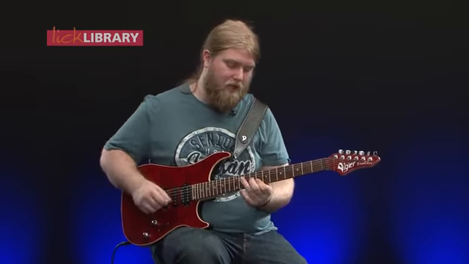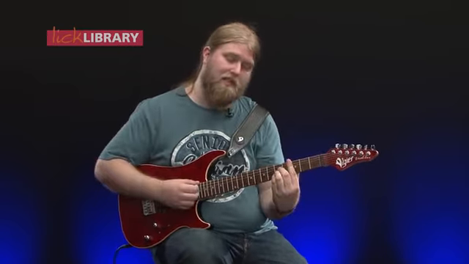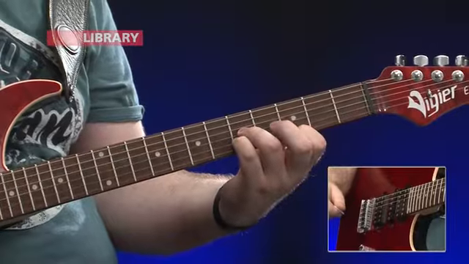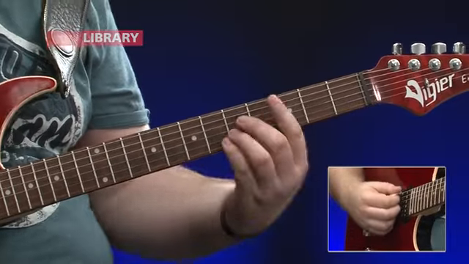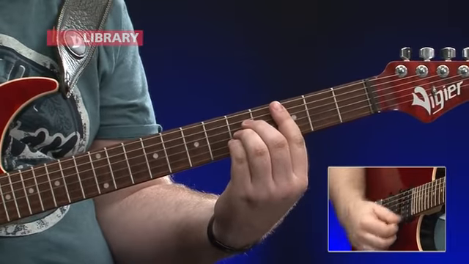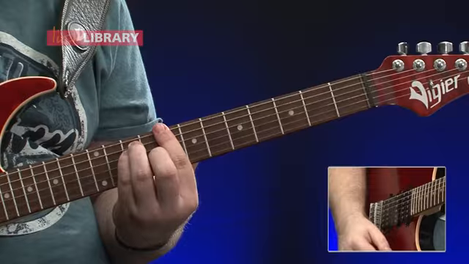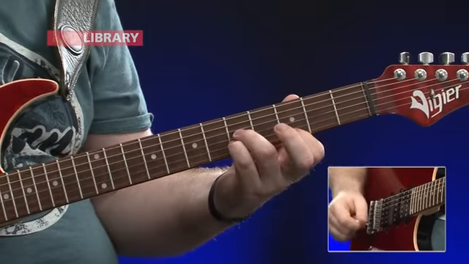There's our C. Again, just to recap, we've got our C triad played in shape 4 and then a C triad played in shape 1. You can see the big chord. You can play the little chord.